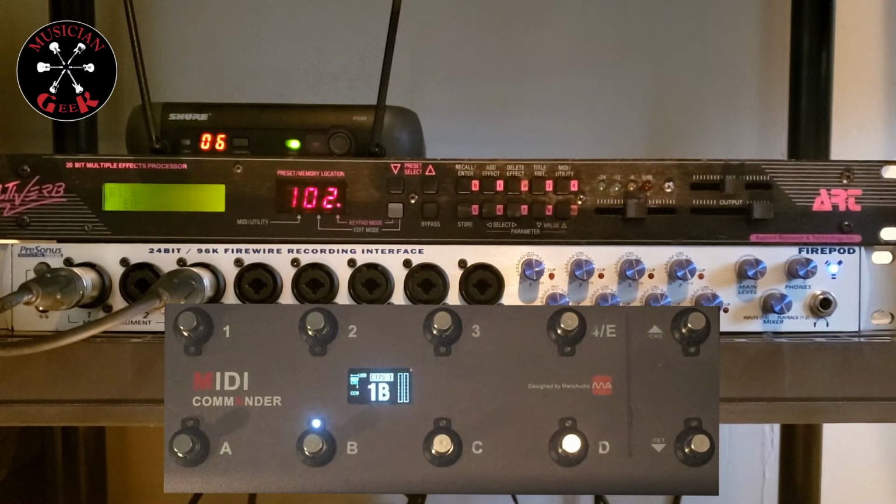There is an actual remote switch on the back of this unit, which you can use a non-latching foot switch to automatically bypass, but I've already got the Melo MIDI Commander. I don't want to add too many more foot switches and cables and whatnot. Now, if I go over to C, that's what I really want this thing for, that nice fat low octave.